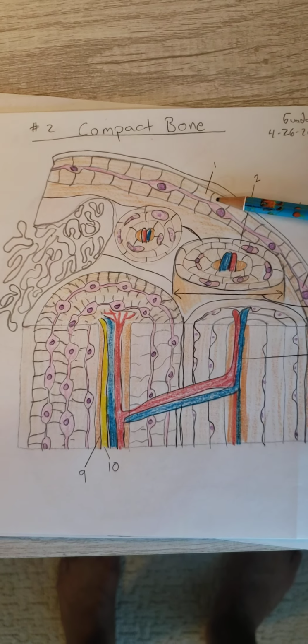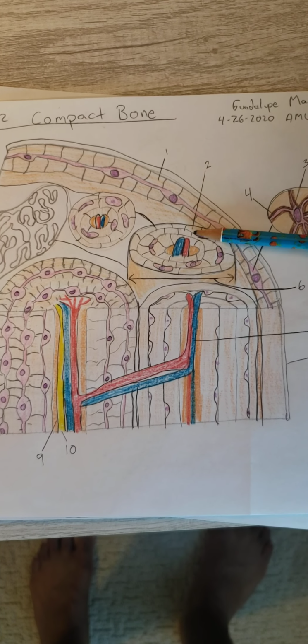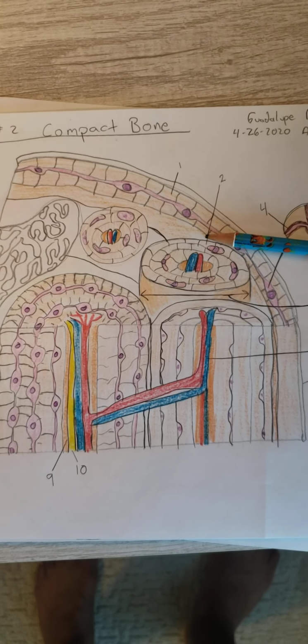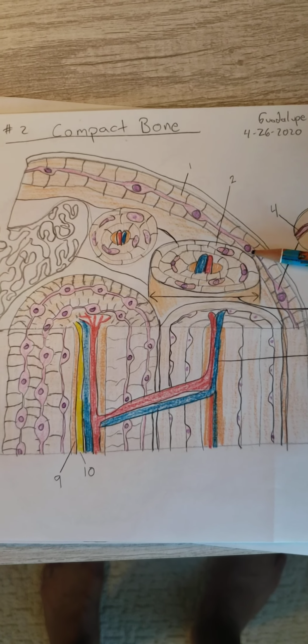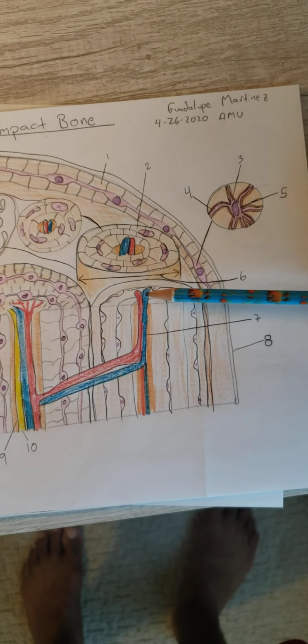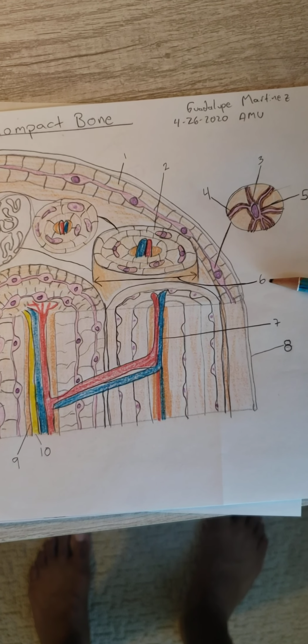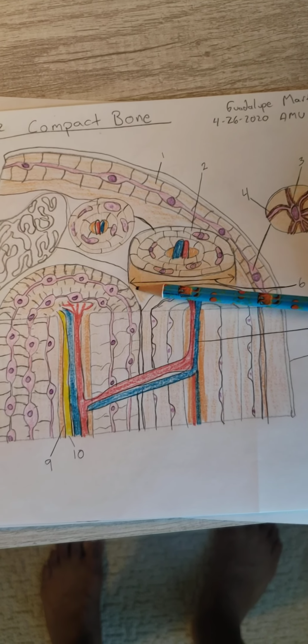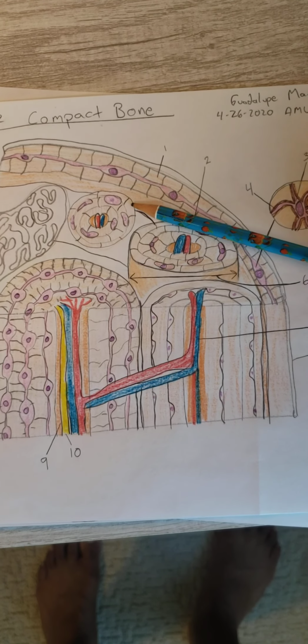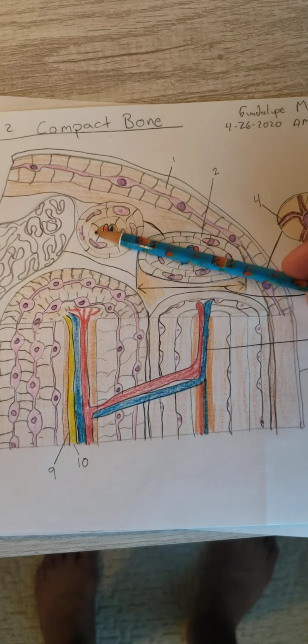Number two is the concentric lamellae here on the inside. We'll jump ahead a little bit to number six, which is the osteon. This whole portion is the osteon, just like this one shown right here.